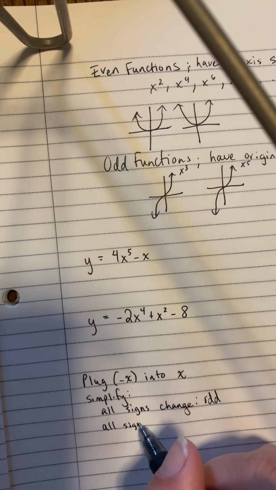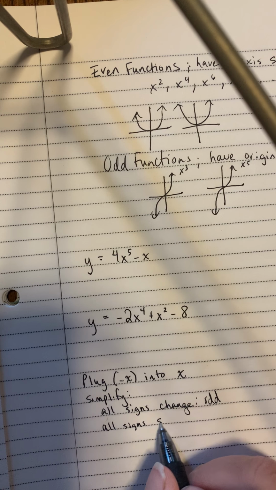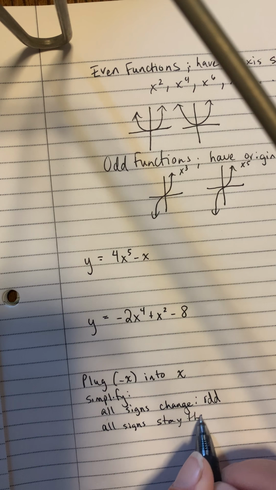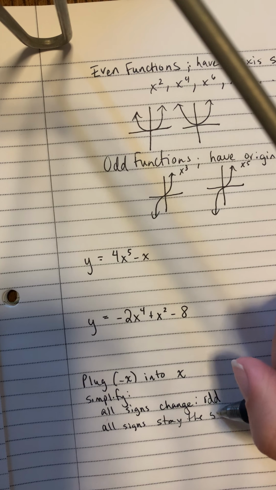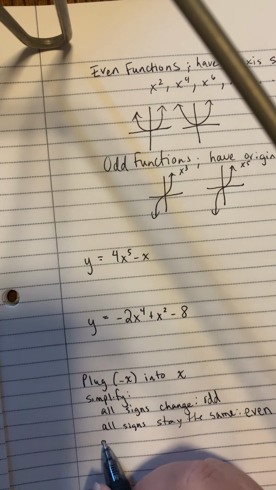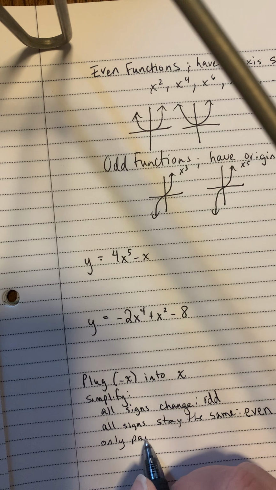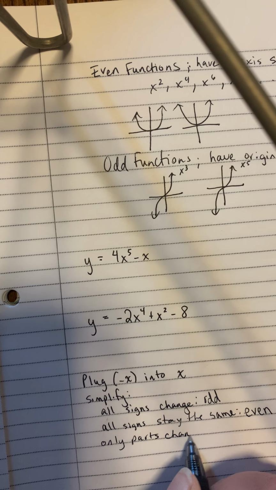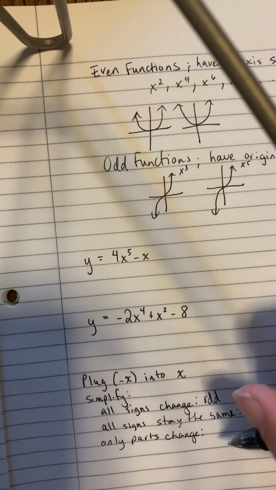All signs stay the same is even. Only parts change is neither.